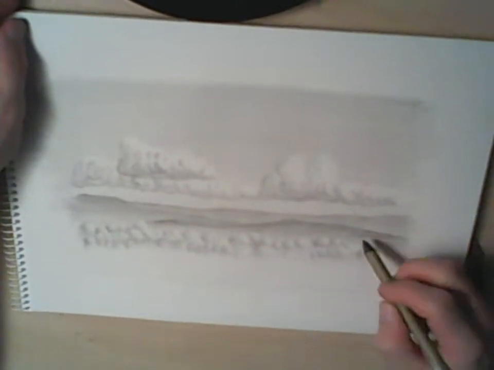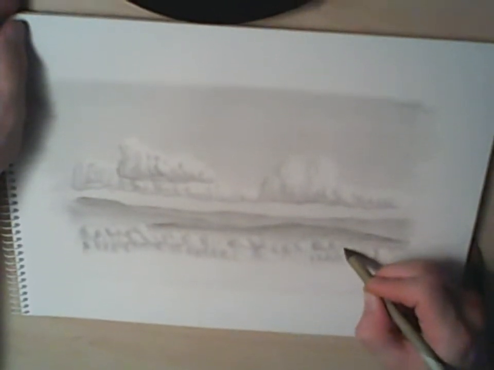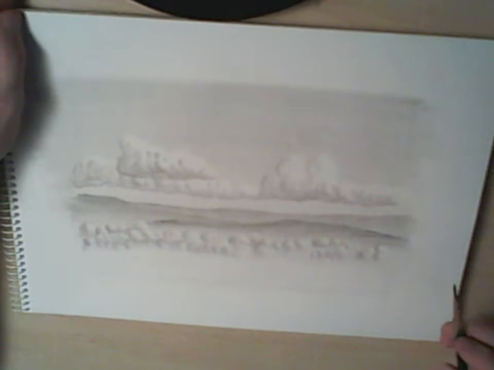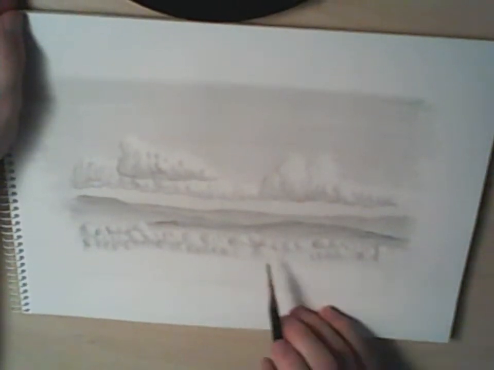Right here. Just over there at the right. Okay. All right, there we've got our midground, and now to the foreground.